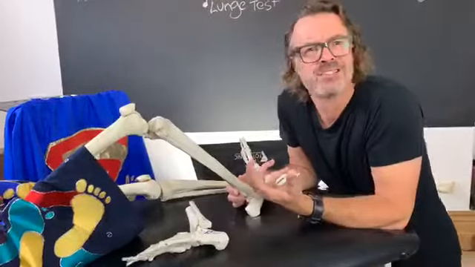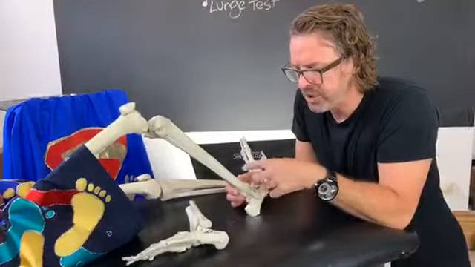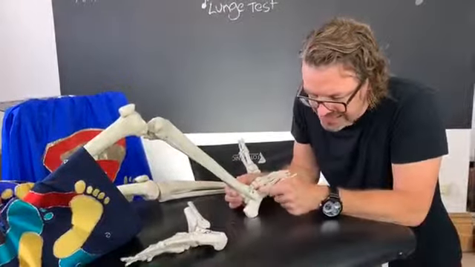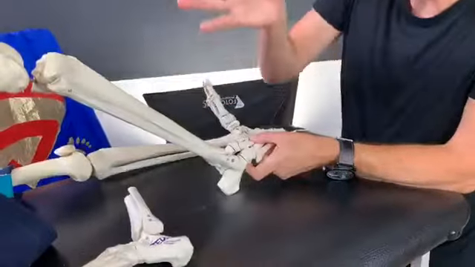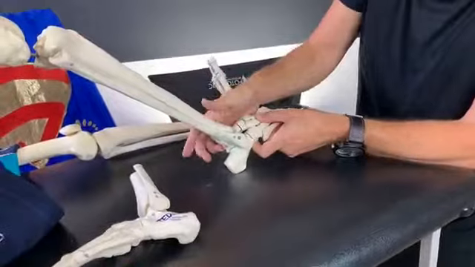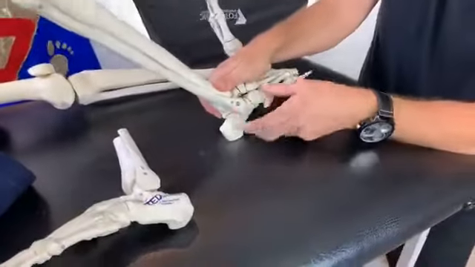It's almost like accessory movements that can take place. And there will be to a degree, but what we're going to do is isolate the distal fibula. The way we're going to do that is with your medial hand, just rest it on the tibia and rest it on the medial border of the foot.